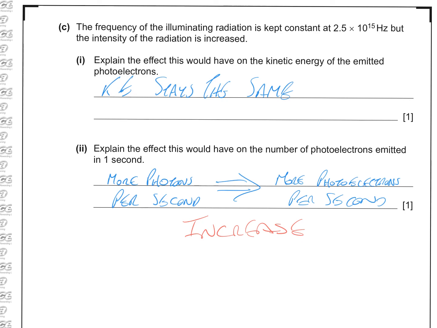So a brighter light with the same frequency can't provide any more kinetic energy for the photoelectrons, it can just provide more of them. And that's that then.